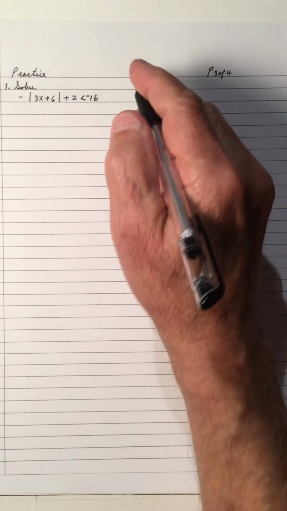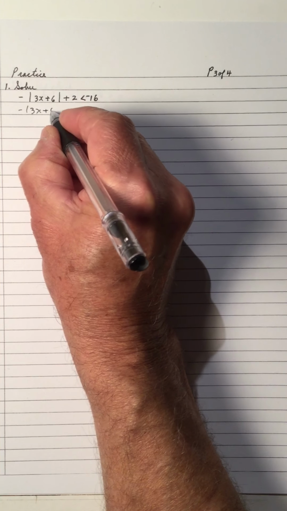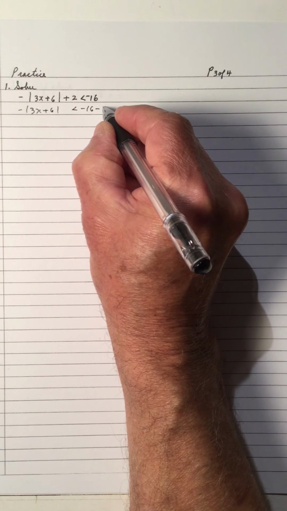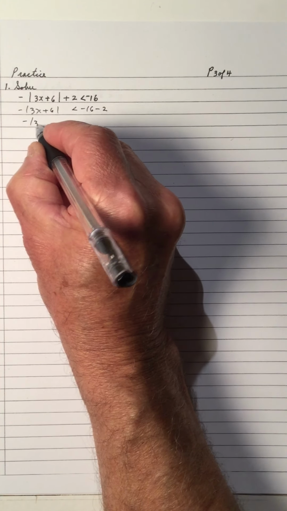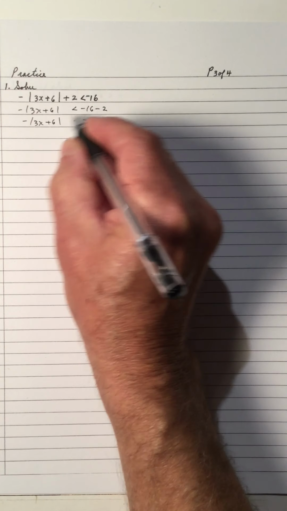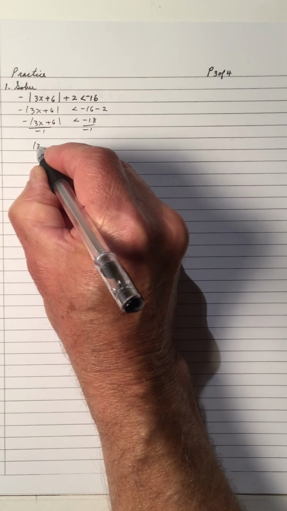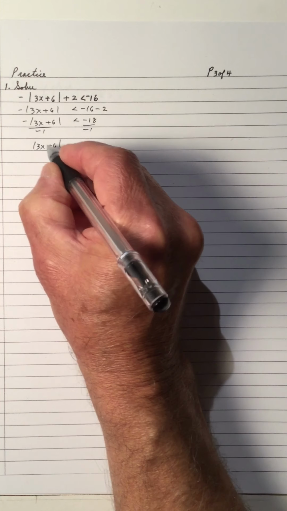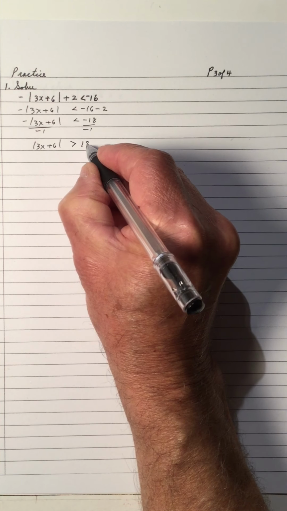Solve this one. Again, let's isolate the absolute value. So we'll move the plus to the opposite side, the right side, make it a minus. And we simplify that to -18. Divide by -1. And we divide by negative. Notice, negative divided by negative is positive. Less than becomes a greater than, and that's an 18.